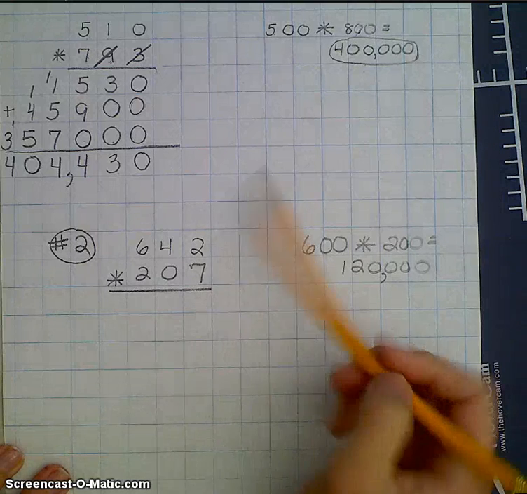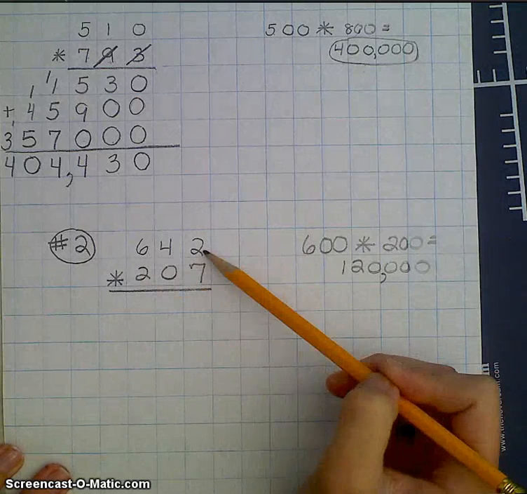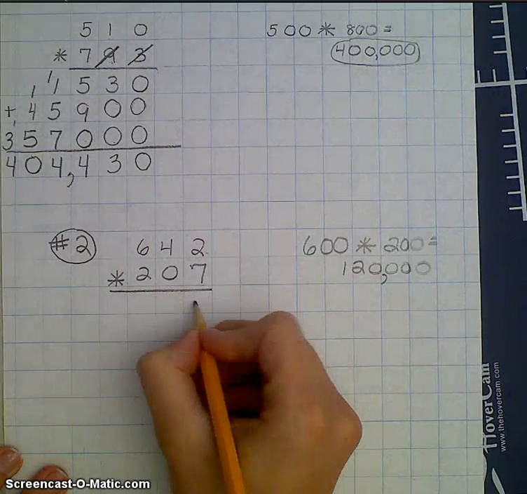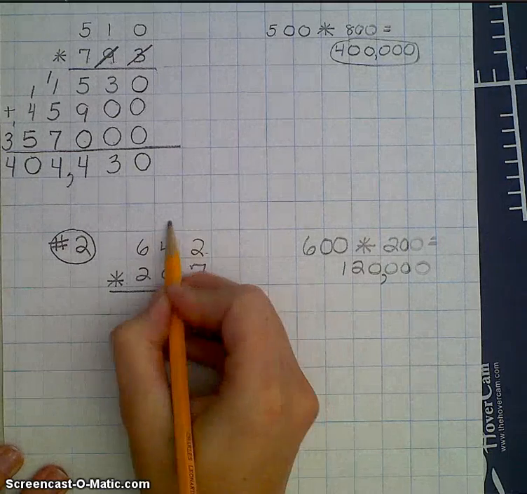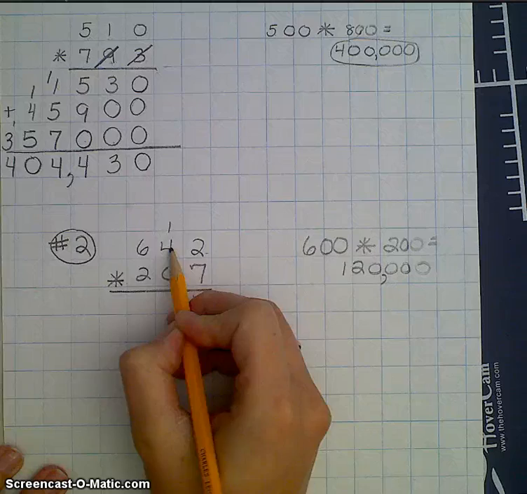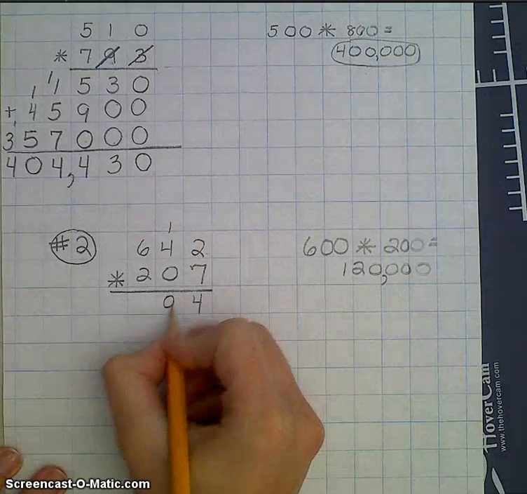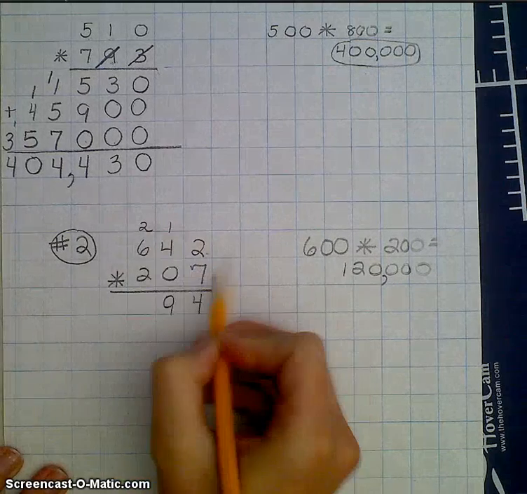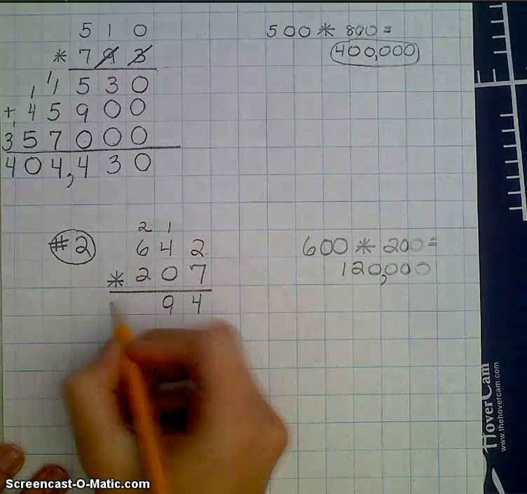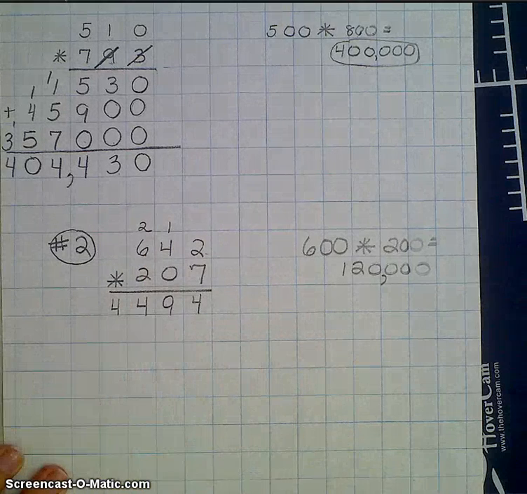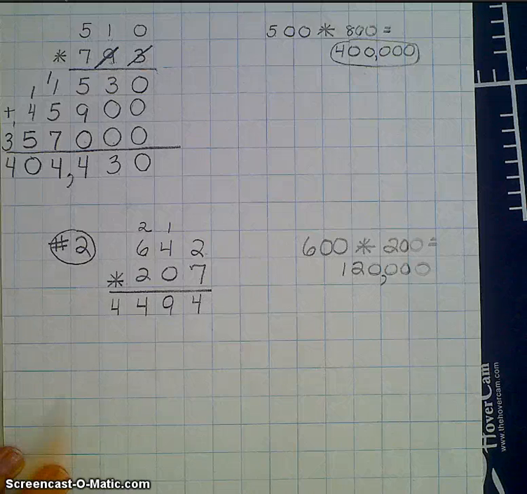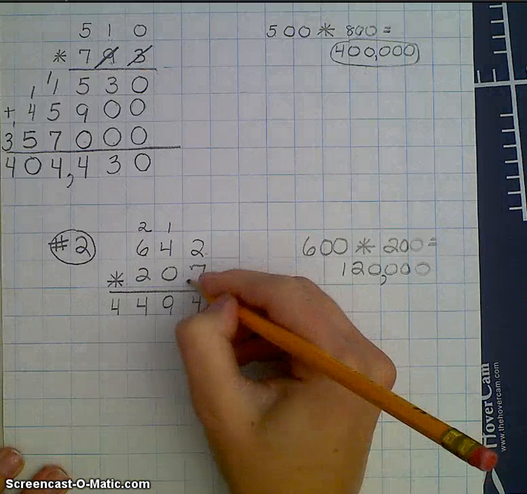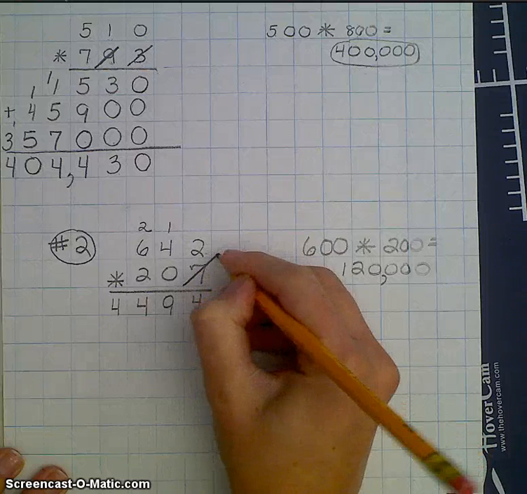Again, we're going to start with the ones times the ones. So 2 times 7 is 14. Carry the 1. 7 times 4 is 28, plus 1 is 29. Carry the 2. 7 times 6 is 42, plus 2 is 44. Alright, check your first row with my first row. See how you did.